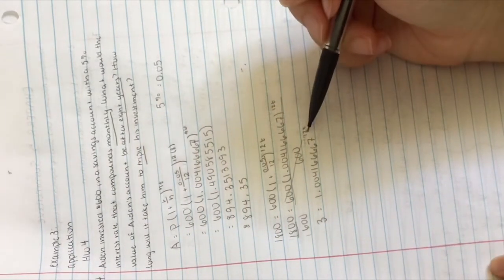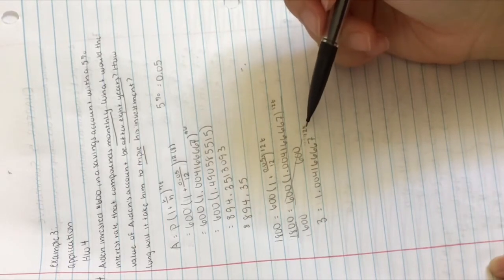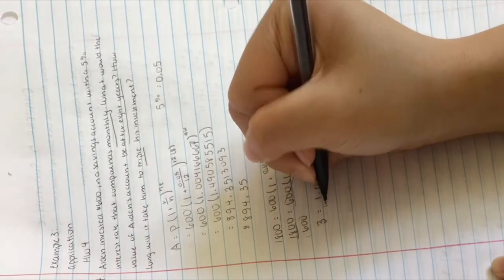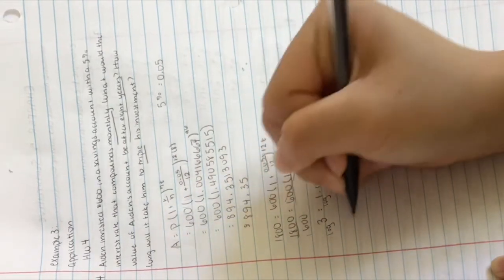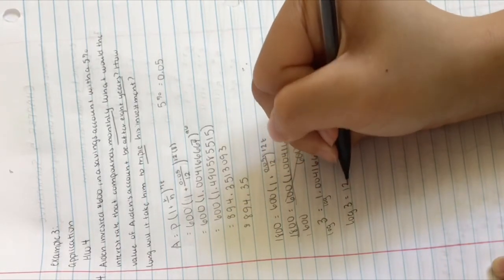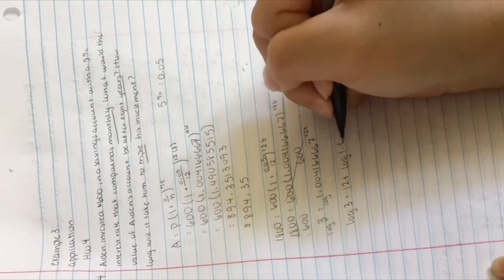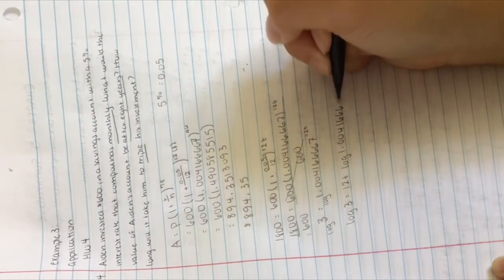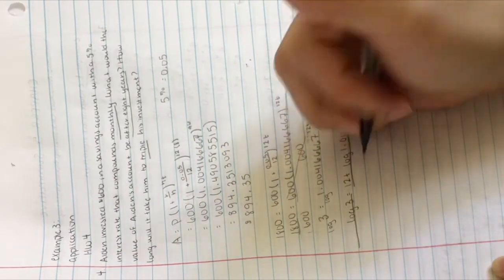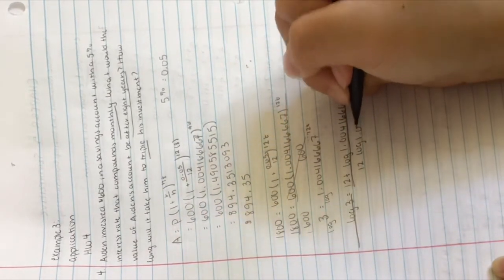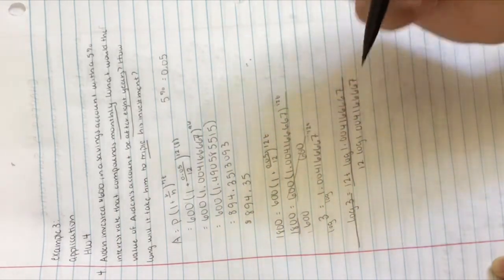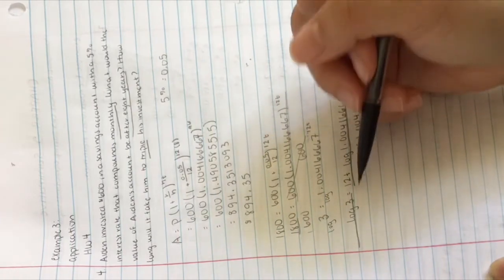But we want to make sure that this 12T is a normal number, so we want to bring it down. And by doing that, we're going to take the log of both sides. And so that's going to be log 3 equals 12T times log 1.004166667. And then we're going to divide both sides by 12 log 1.004166667 to make sure that everything equals T.